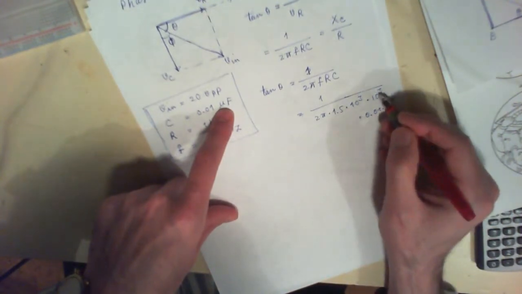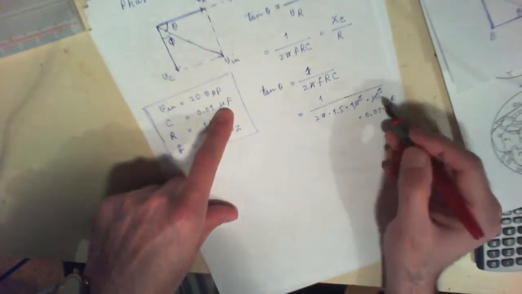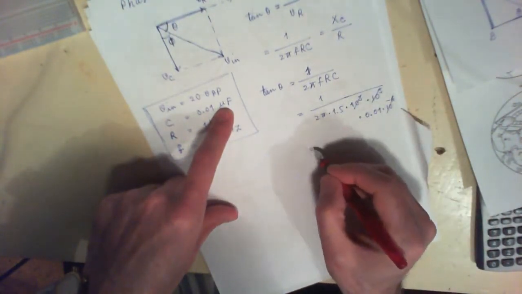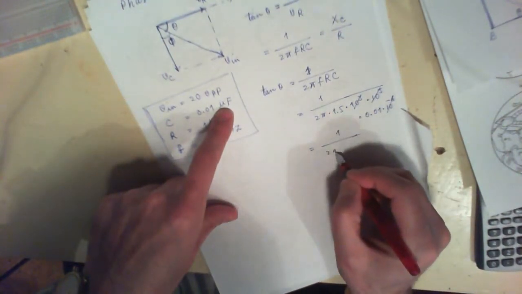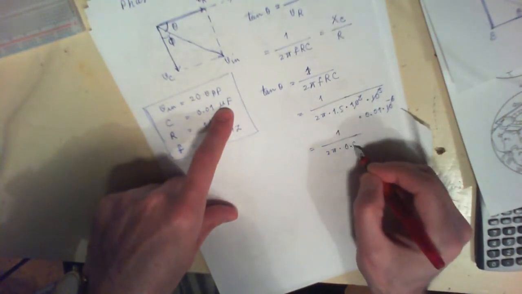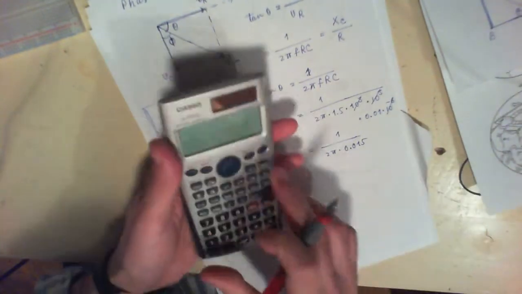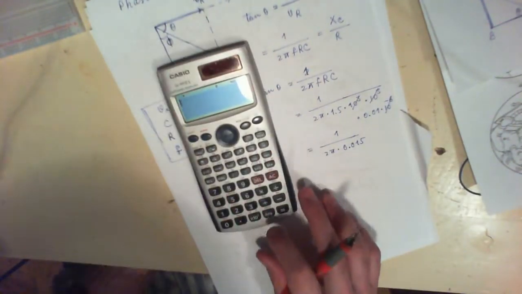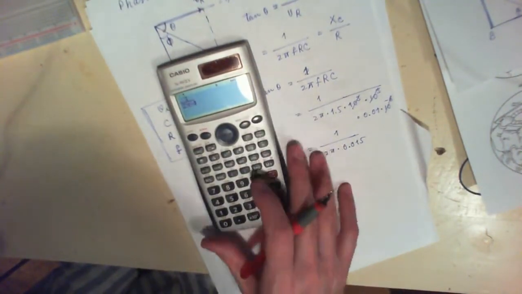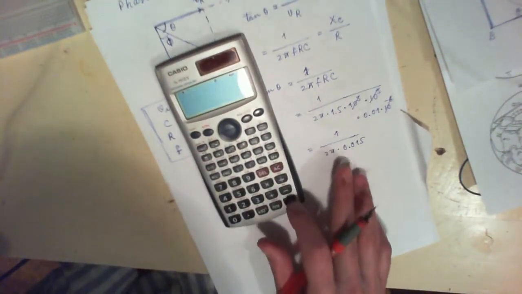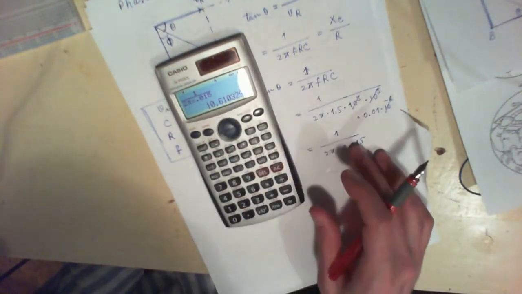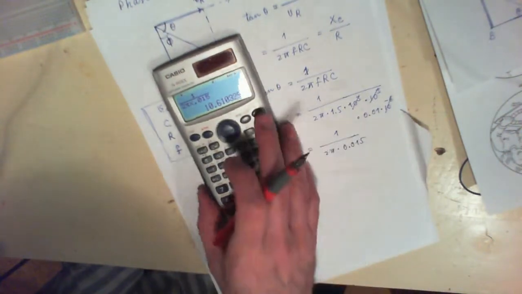The 10 raised to the power negative 6 cancels out with these two, and then you have 0.01 times 1.5, so this is 1 over 2 pi times 0.015. Using a calculator, that gives you 10.61, whatever the value is. I will just simply use it in the next step.